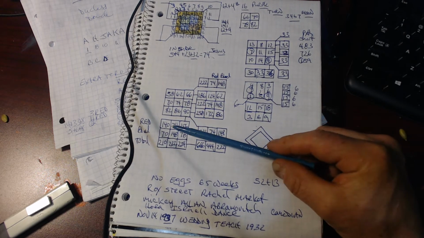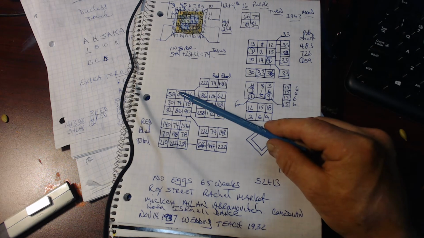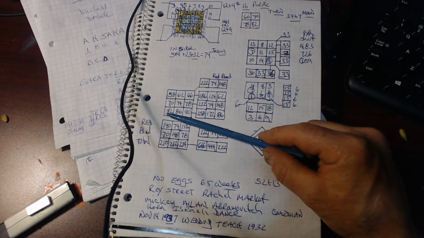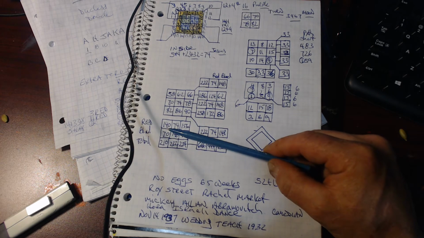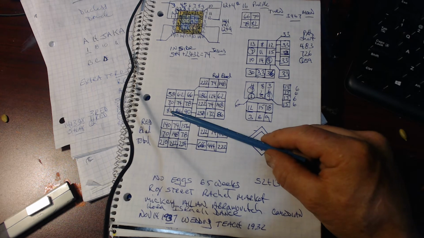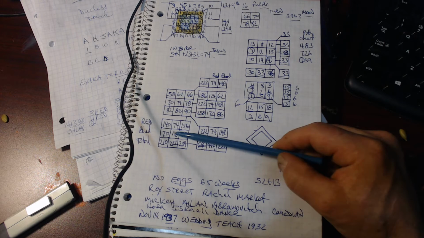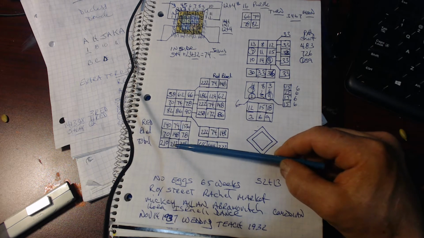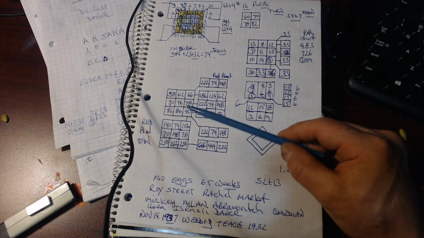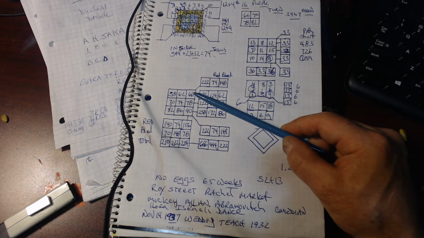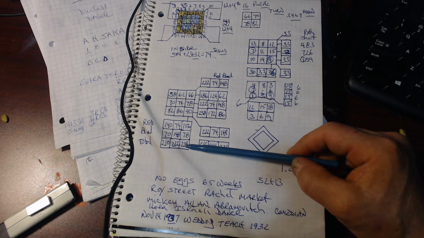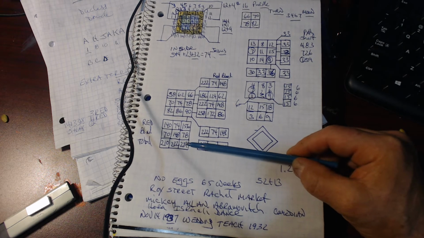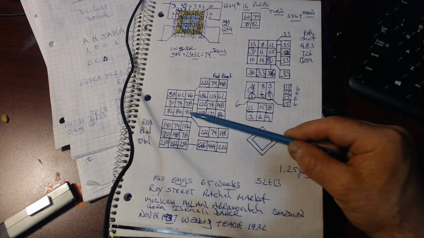Now we end up with 140, 8, 10, 8, 15, 20, 210. 140 is red, and 70 is black. 74 is red, 148 is black. 78 is black, 156 is red, 234. Your vibration is sitting in this position over here.